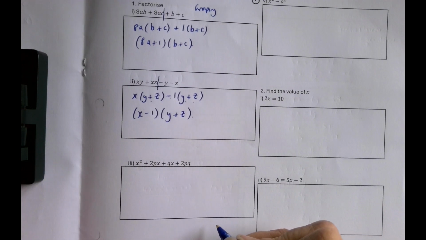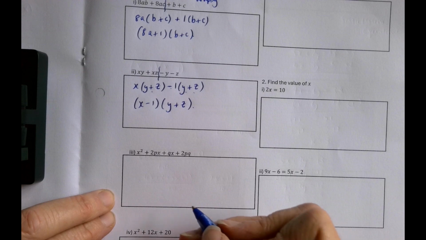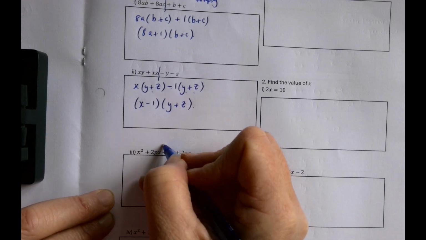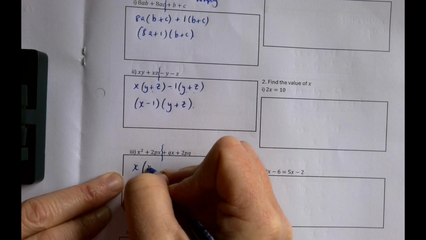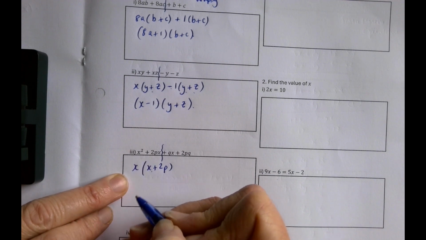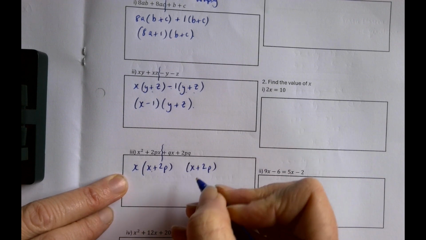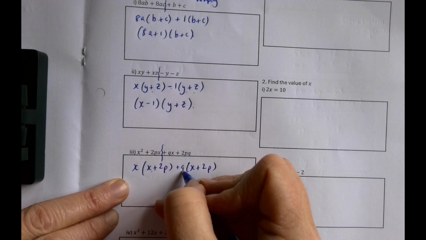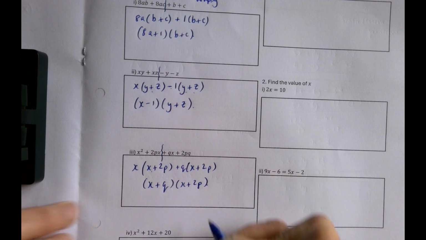So try this next one yourself if you haven't managed those other ones. Pause, try it, and then look again. Okay, so I'm going to break it down the middle. It's another grouping. What's in common is x by x plus 2p. So x is in common. What do I need to multiply by x to get x squared? I need x plus 2p. And again, I'm going to assume that x plus 2p is right. So what do I need to multiply to get qx? I need a q. So x plus q by x plus 2p.